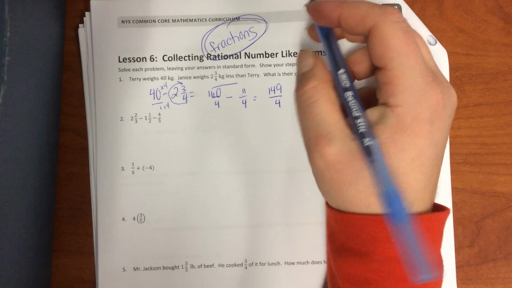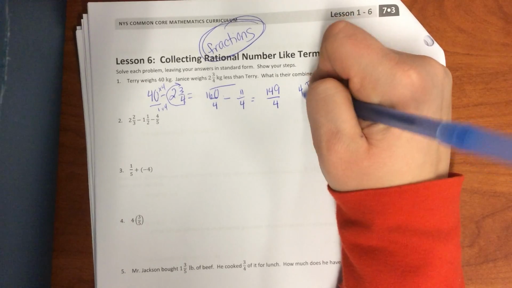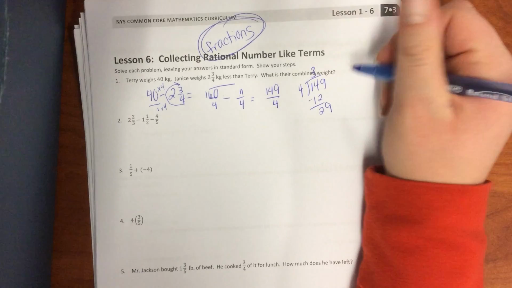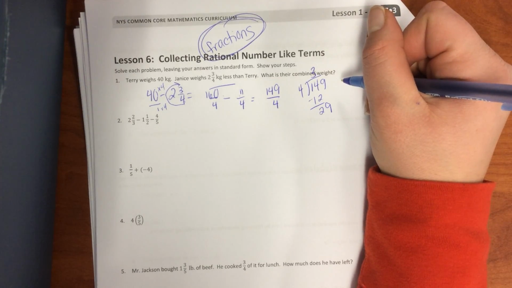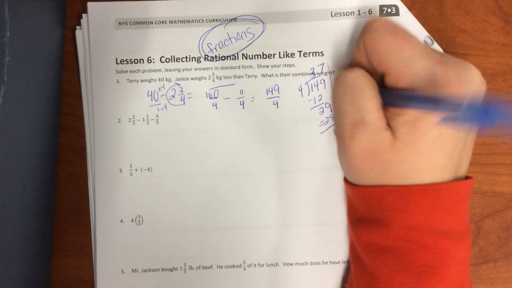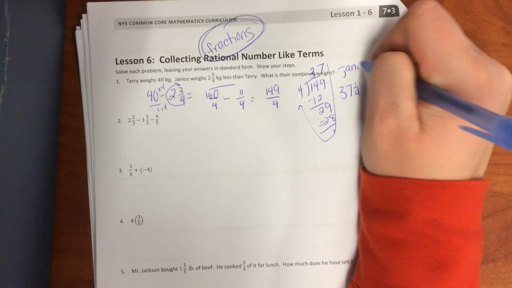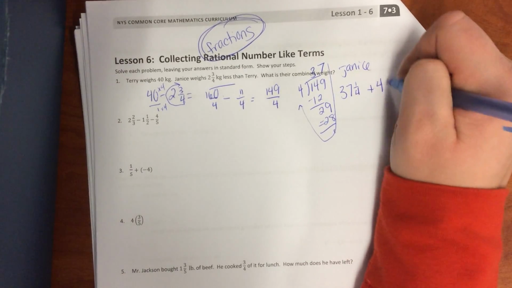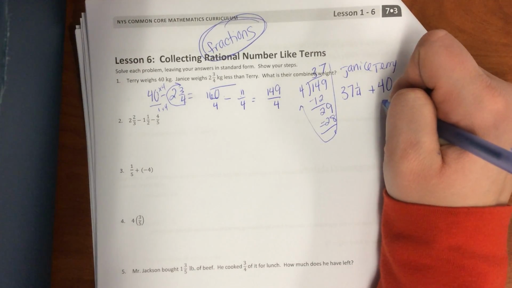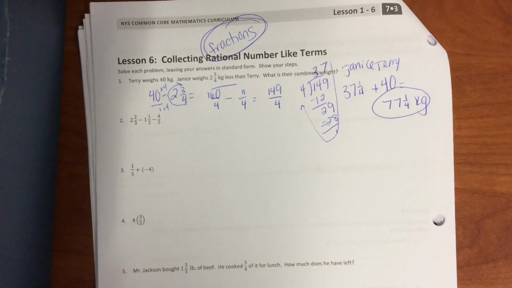Okay, 149 out of 4 goes in 3 times, which is 12 with 2 left. Carry the 9 down. That's going to go in 7 times, which is 28, 1 left. So 37 and 1/4 is Janice. Then we're going to add that to the 40, which is Terry. Okay, 37 plus 40 is 77, so 77 1/4 kilograms. That was a little bit of a weird question there.